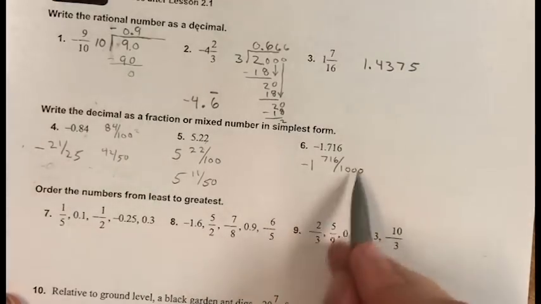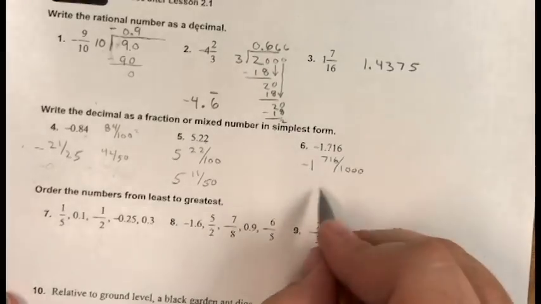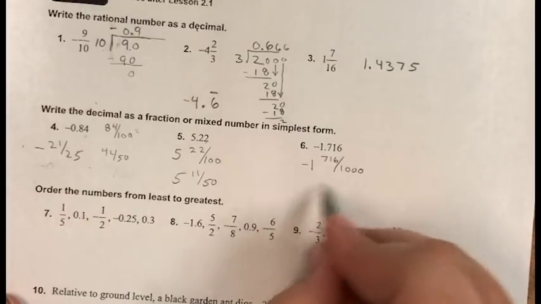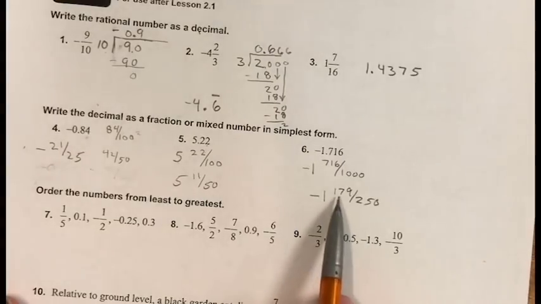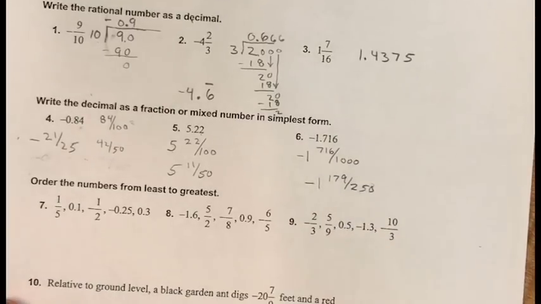Now that we've done this, it's just a matter of simplifying. I'm going to take the time. I want you to pause the video and try to simplify this on your own. So what you should have got was -1 and 179 over 250. That's what it should have simplified to.